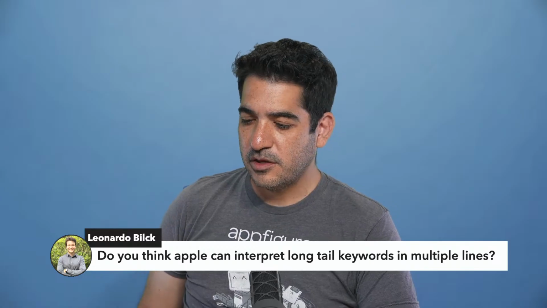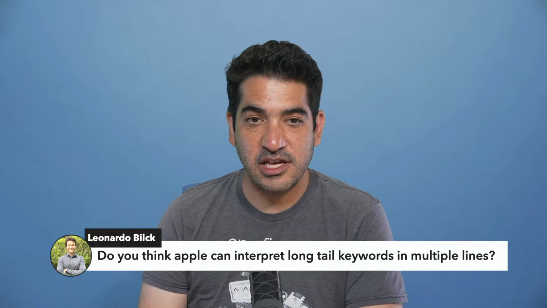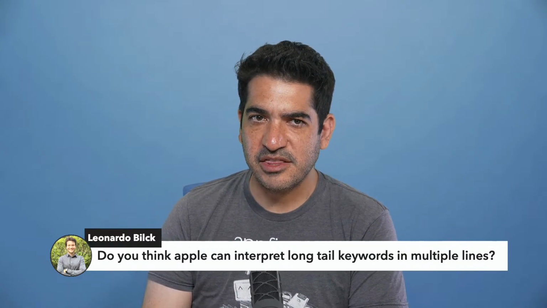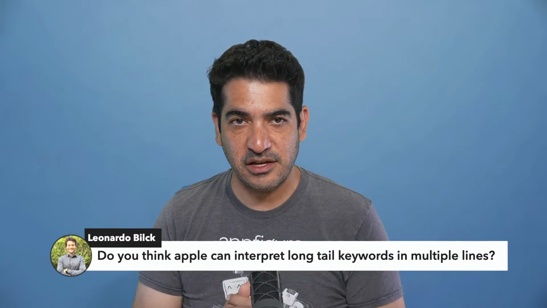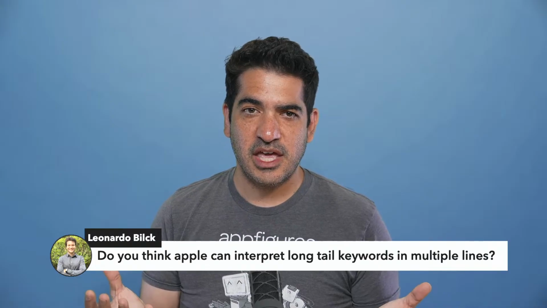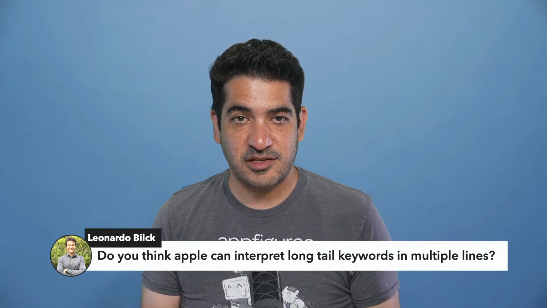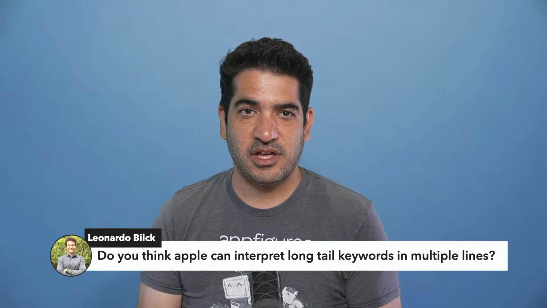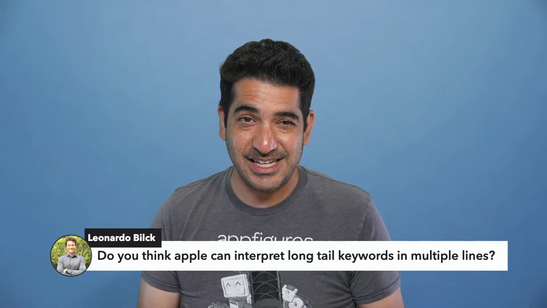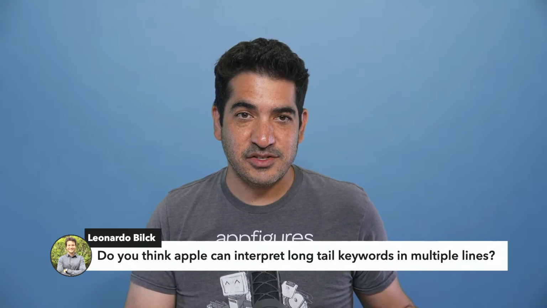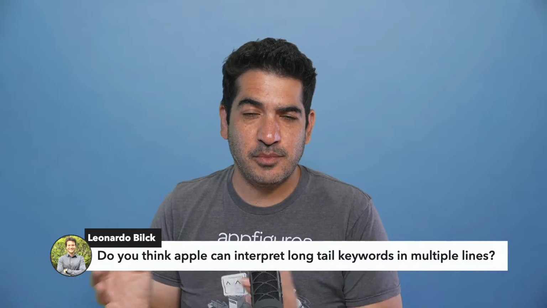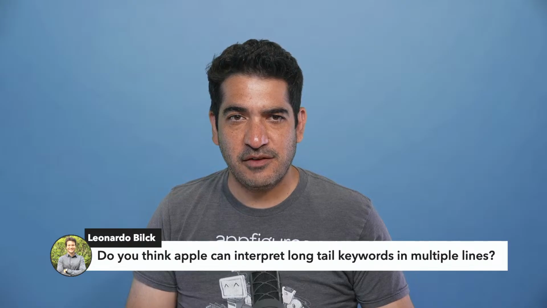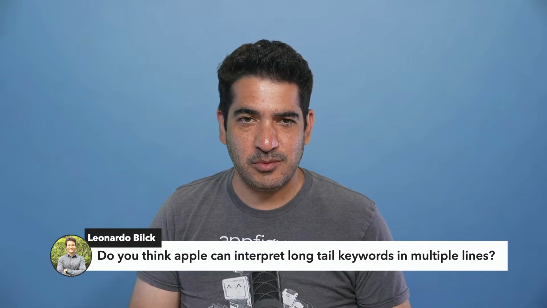Leonardo is asking a good question. Do you think Apple can interpret long-tail keywords in multiple lines? I think so. I think what they do is they probably read the entire screenshot and they extract as much as they can, anything that's visible, and then they try to turn that into something useful. That's why screenshots with a lot of text that is really small likely will be seen as screenshot information, meaning something from an actual screenshot from the app, and that's probably ignored. But if you have 2 lines of text, it'll probably be fine.